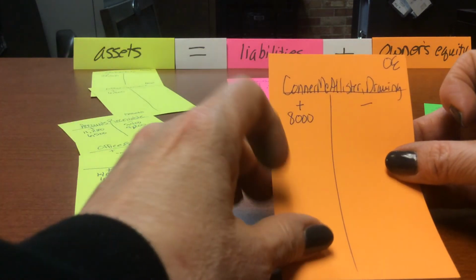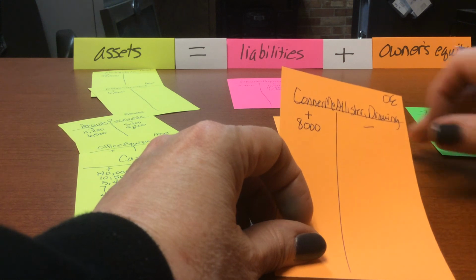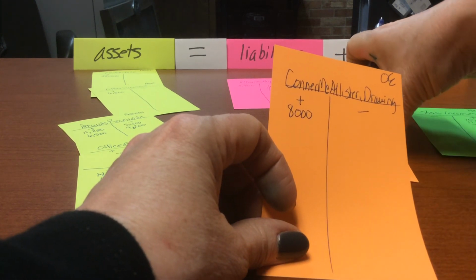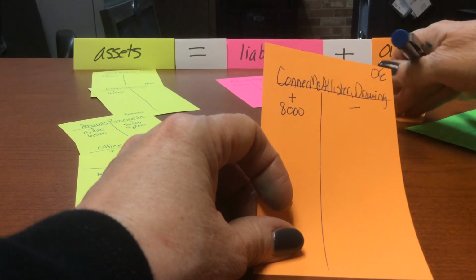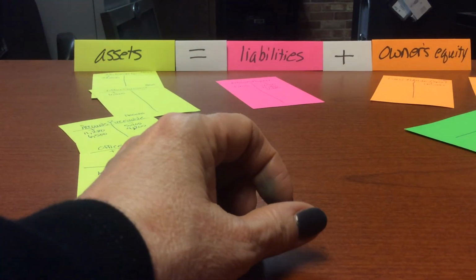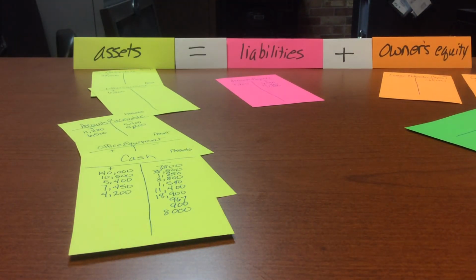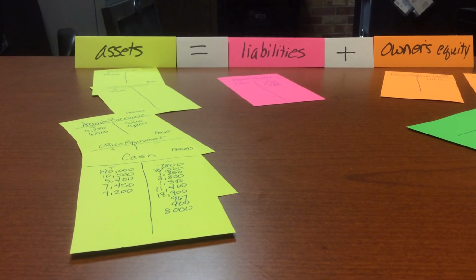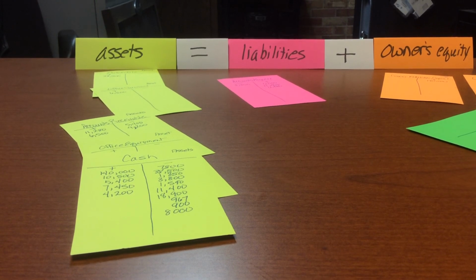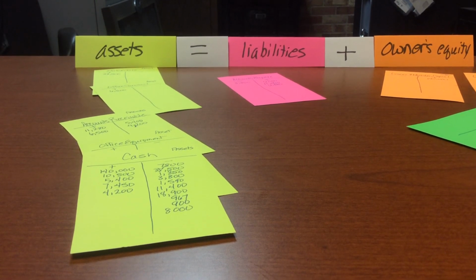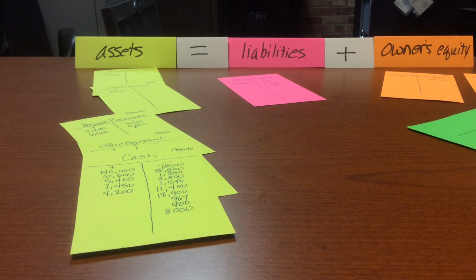Okay, so now we have completed all of the transactions. And next, we need to total up each T account so that we can prove that our work is in balance before we move into making our financial statements. And to prove that, we use a trial balance.